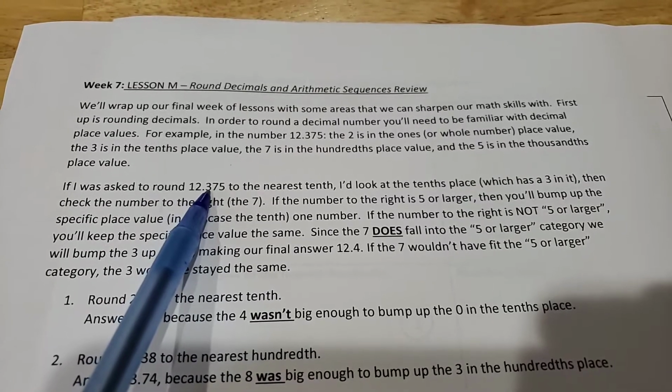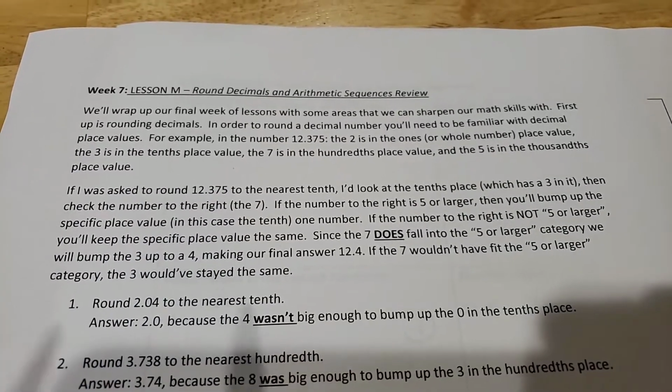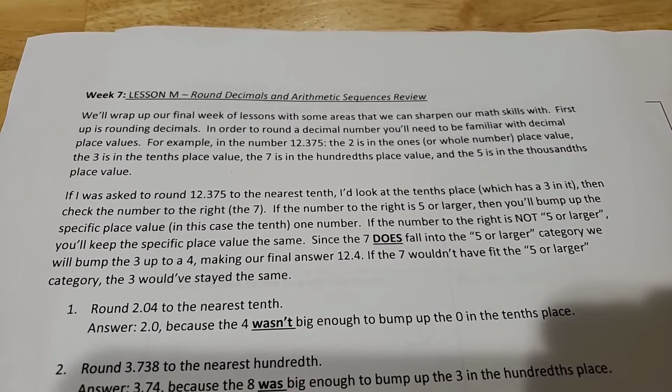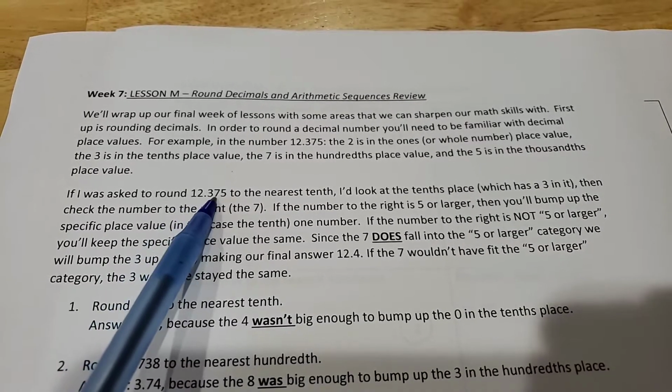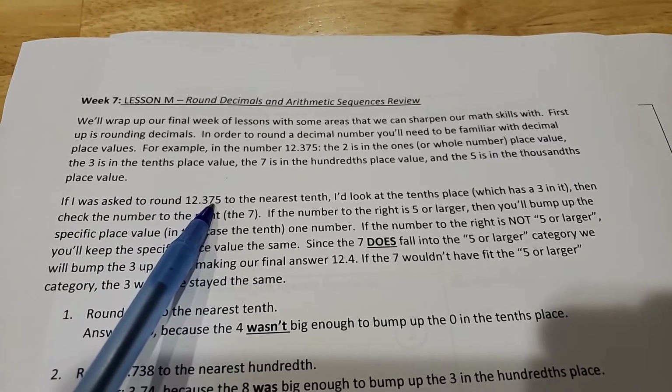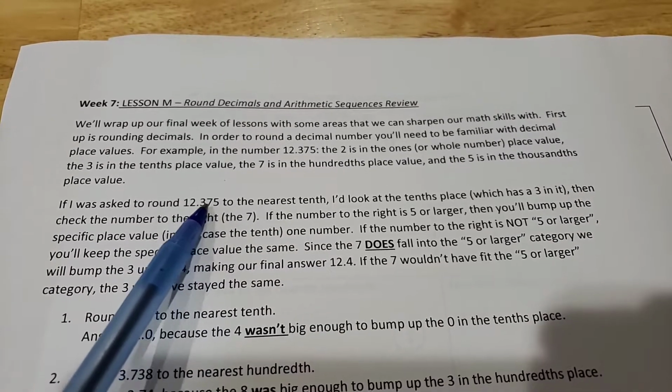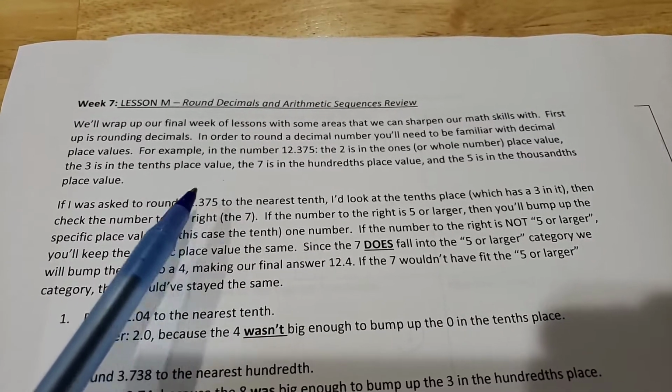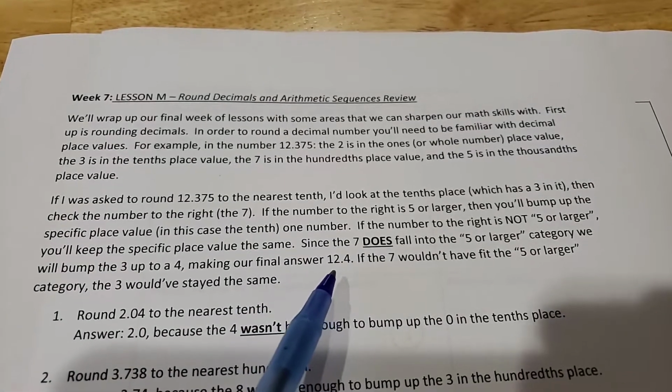If the number is not 5 or larger, we'll keep that specific place value the same. Since that 7 does fall into the 5 or larger category, we will bump this 3 up to a 4, making our final answer 12.4.